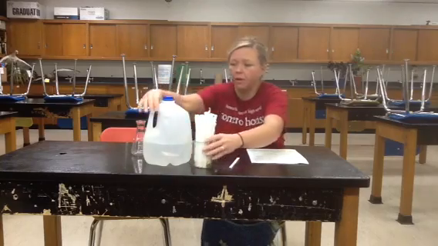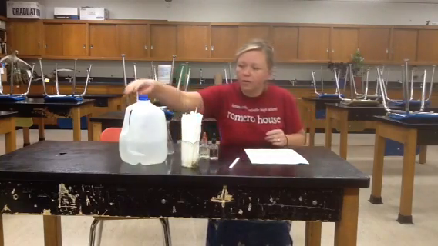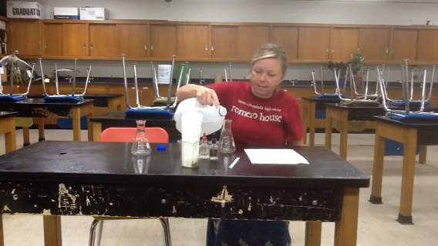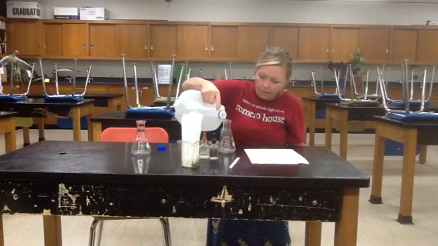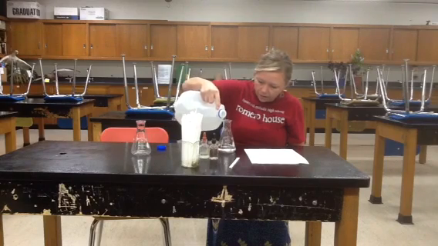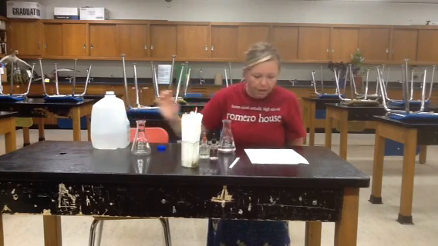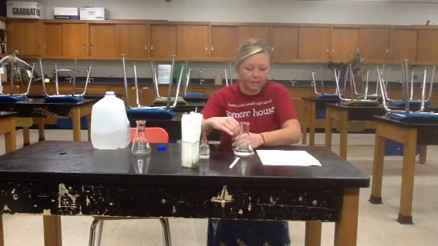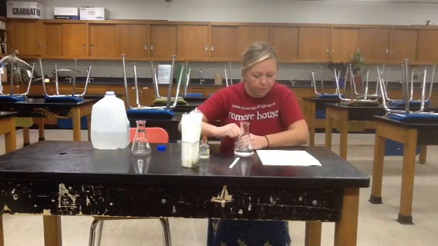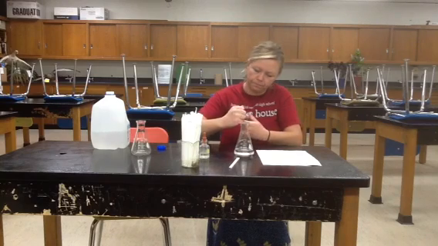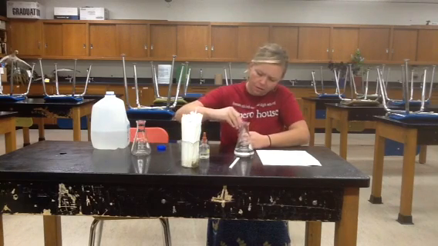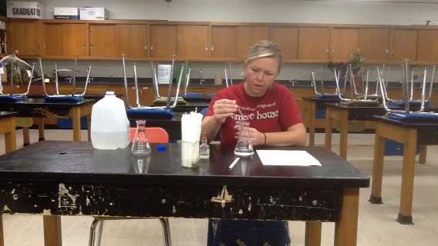So for the procedure, you're going to pour 100 milliliters of distilled water into 1 flask. It doesn't have to be exact. It can be approximate. Okay, you're going to add 10 drops of phenolphthalein from the dropper bottle. Four, 5, 6, 7, 8, 9, 10.